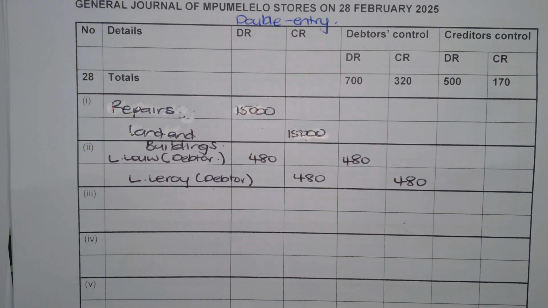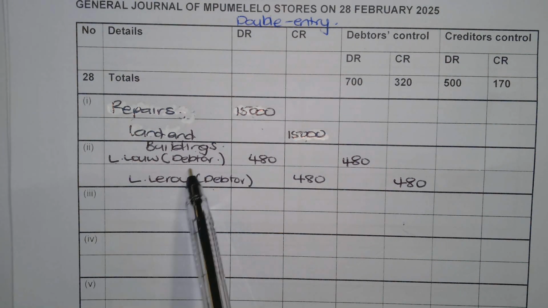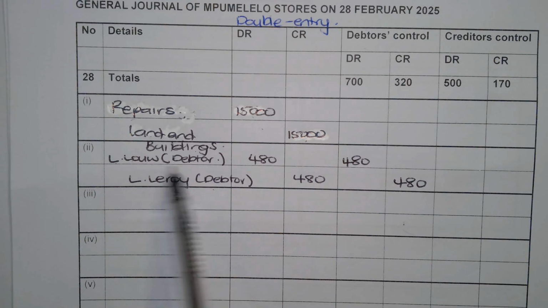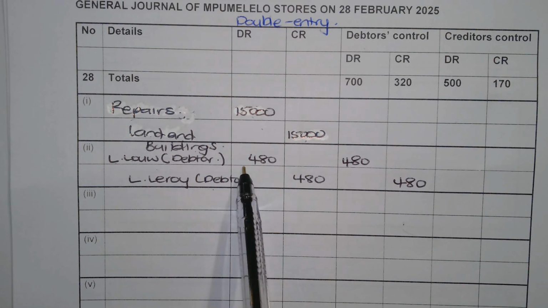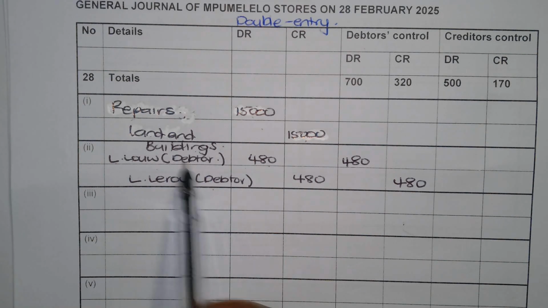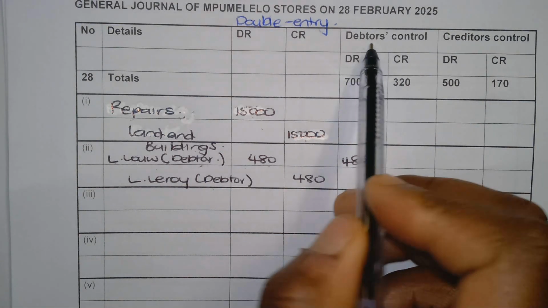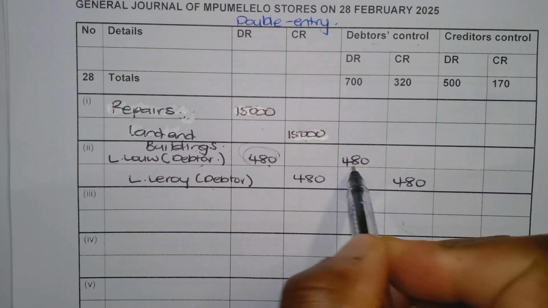So, for me to explain it again in a different manner, this is the alternative explanation that I'm giving you. L Low, a debtor, was incorrectly not debited when he bought things. So we have debited him. There's our debit. And since this guy is a debtor, I'll simply go to the debtors control. Since this was a debit, I'll simply write the debit there.